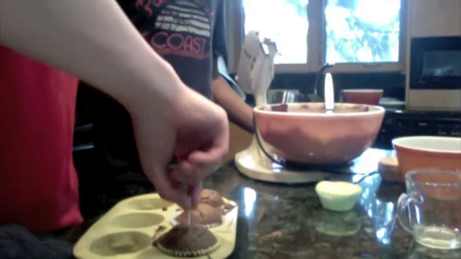So, we are now taking out the cupcakes from the 400 degree batch that we cooked for 8 minutes, and we are about to see if they're done or not. And they are cooked. We're now doing 3 cupcakes at 450 degrees for 6 minutes. So this is the batch that we cooked at 450 for 6 minutes. Let's see if it's done.